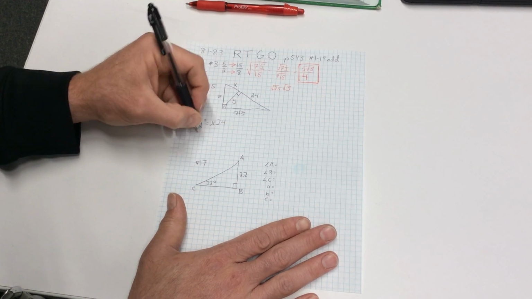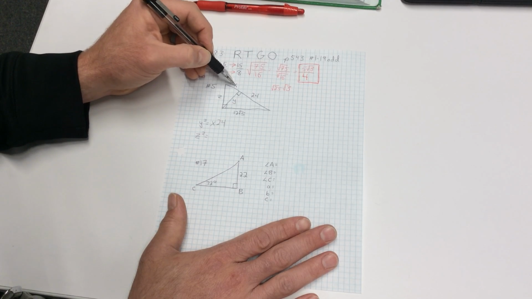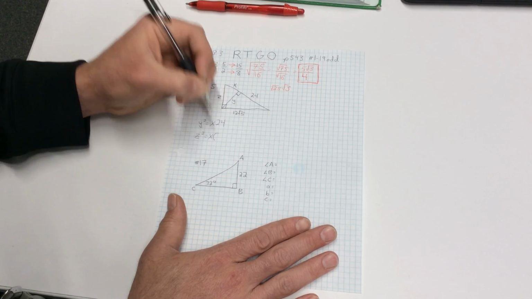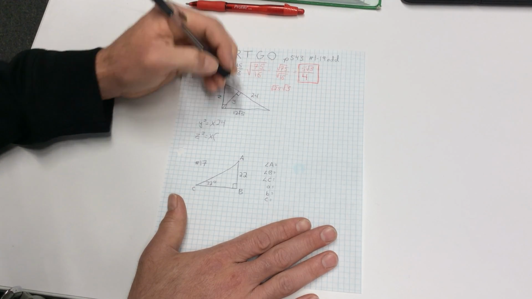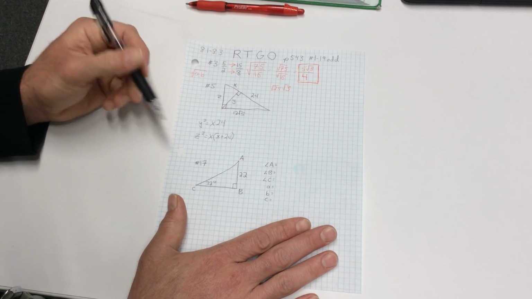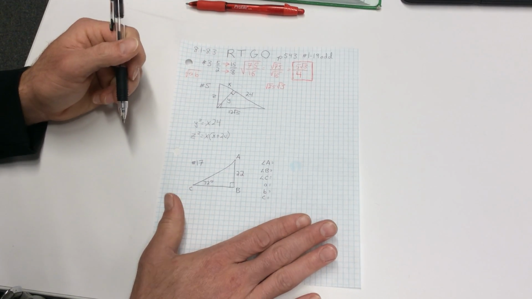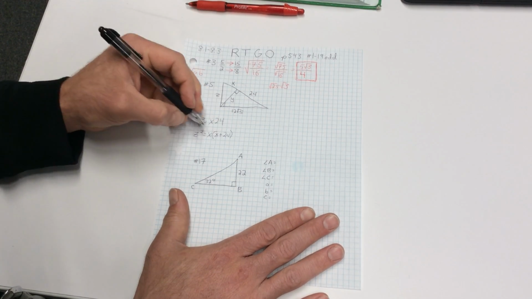Okay, so z squared is going to be equal to x times the entire distance across, oftentimes called c, but that would be x plus 24. Notice 2 variables. I'm not going to be able to solve that yet either. Okay, so let's turn to over here, 12 root 5.